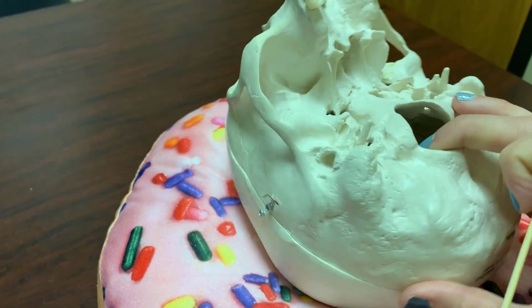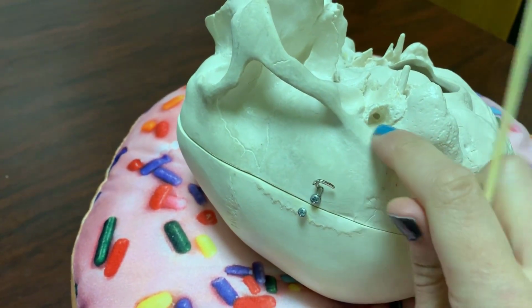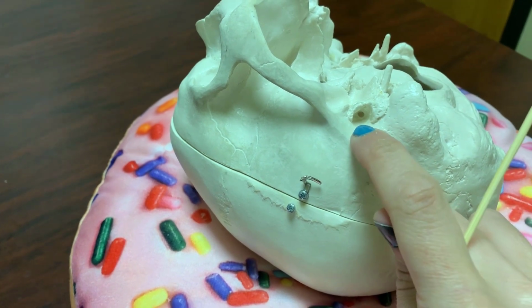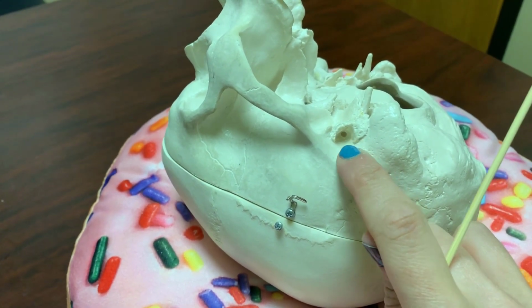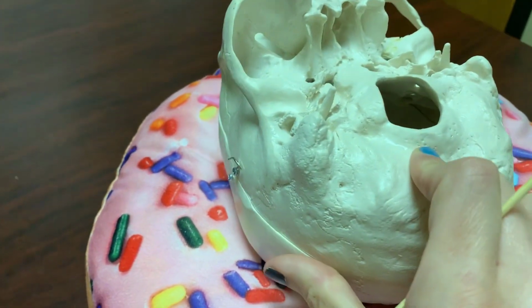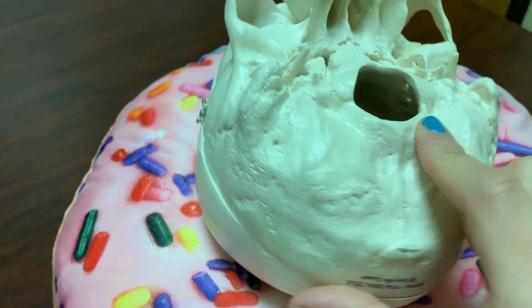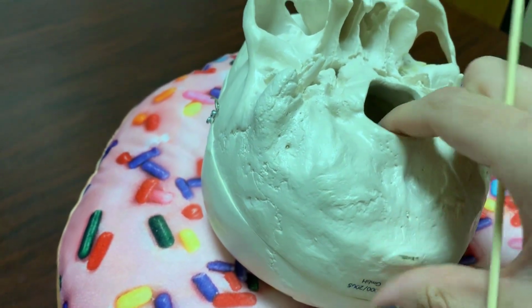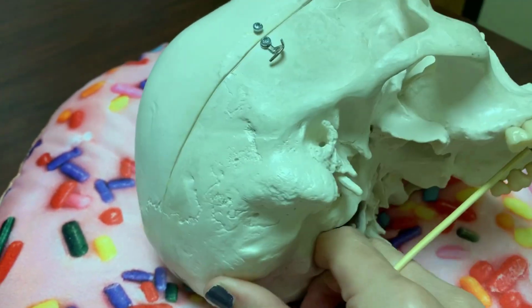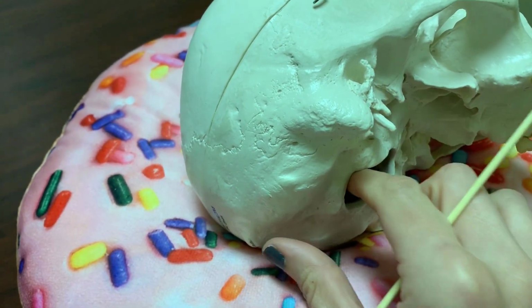We also have near the opening to the ear canal, which is our external acoustic meatus, this little lump, which is a process, and that is called the mastoid process. We've got another one on this side. So if we look at it from a side view, it hangs down, mastoid process.